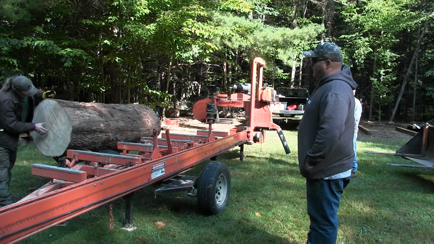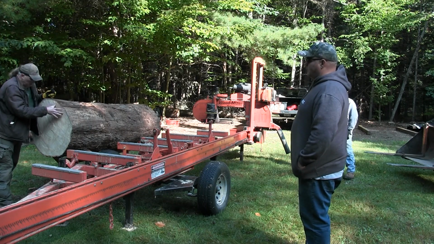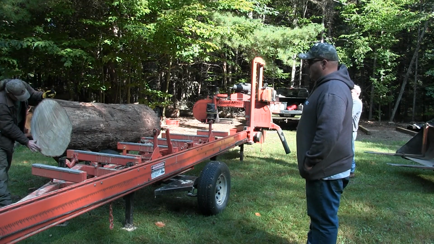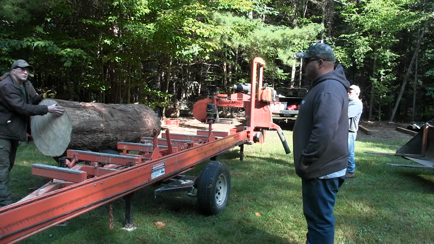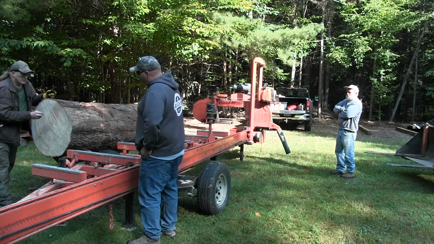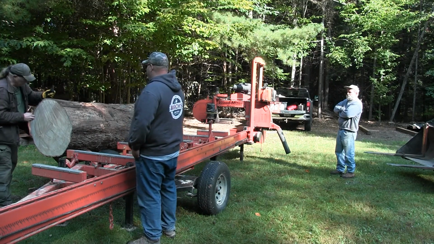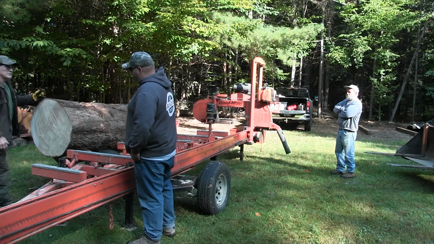My ultimate goal, I have a special purpose for a big slab, right out of the center here. 3 inches I'm going to want at the widest part of the log. I'm going to make a special table out of that for a project that I'm going to be doing here next year. So other than that, we'll probably take 2-inch slabs. Yeah, we'll get 2-inch slabs all the way down through.